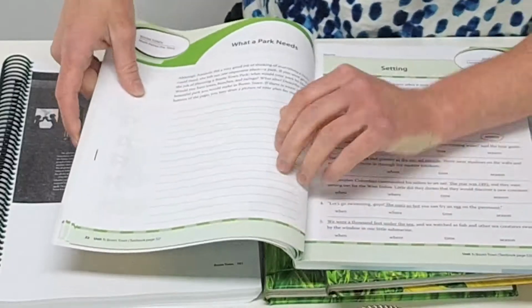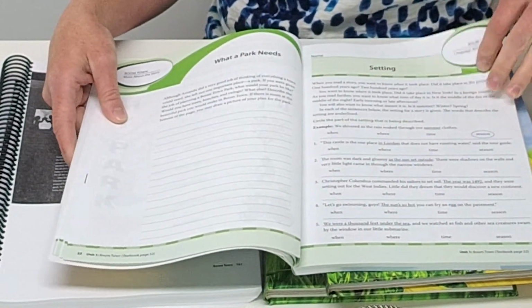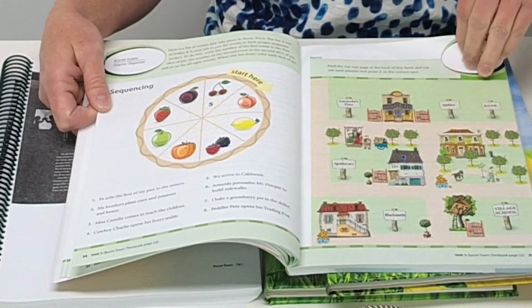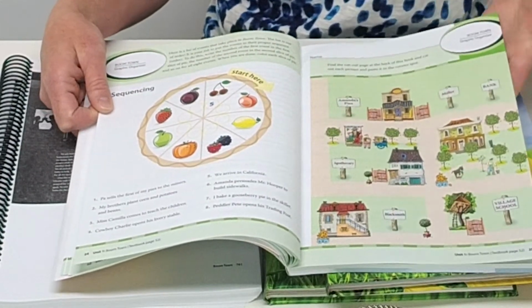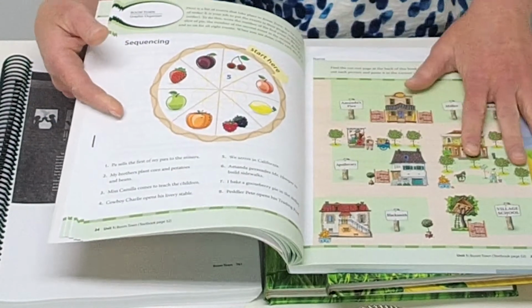In the workbook, your child will be, again, completing their workbook pages along with the story. So let's look at this one here. A little bit more vocabulary practice, some creative writing to expand on the story, some language arts activities, and then some graphic organization. And that is it for the workbook pages.